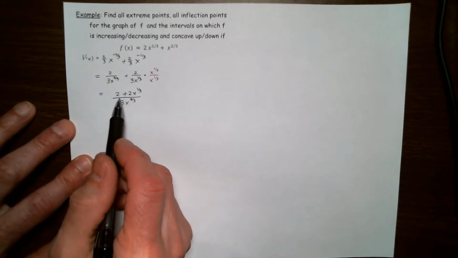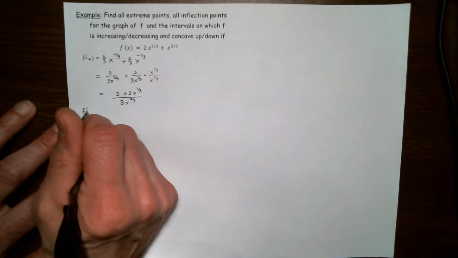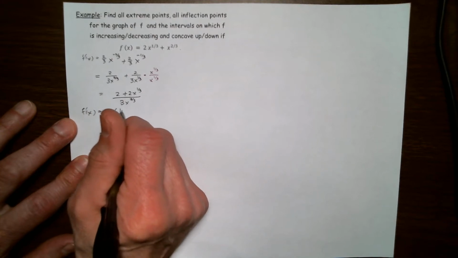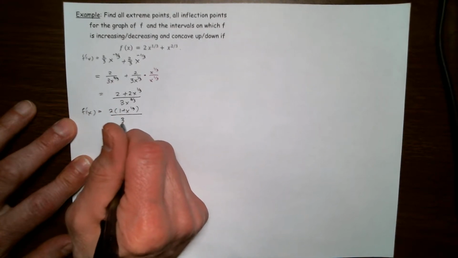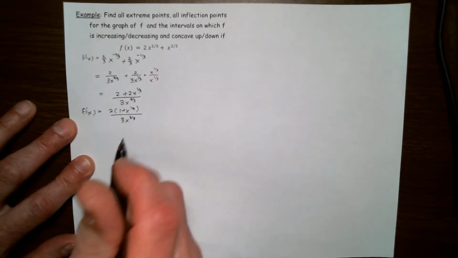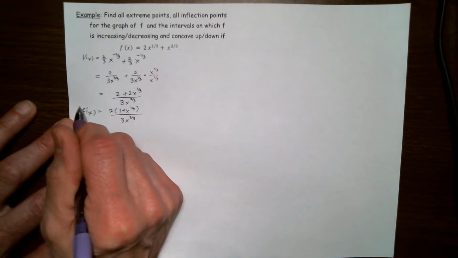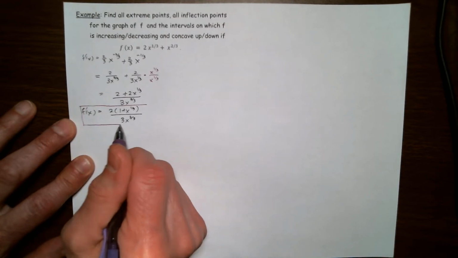Let's say, well, we could factor out a 2 in the numerator and write f prime of x in the form 2 times 1 plus x to the 1/3, all divided by 3x to the power 2/3. Okay, so this is our more compact form for f prime of x. So let's put that in a box.